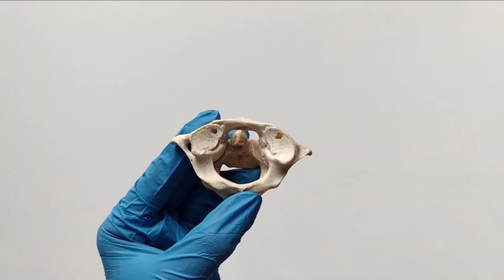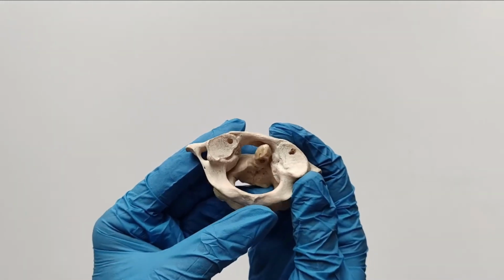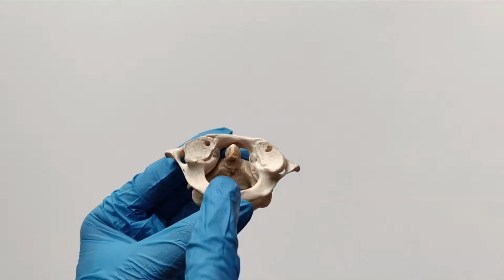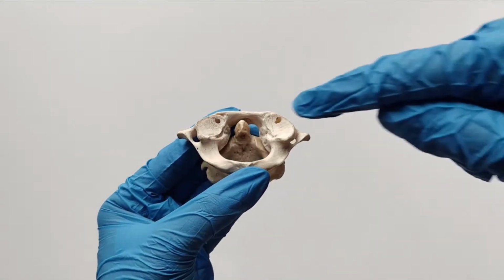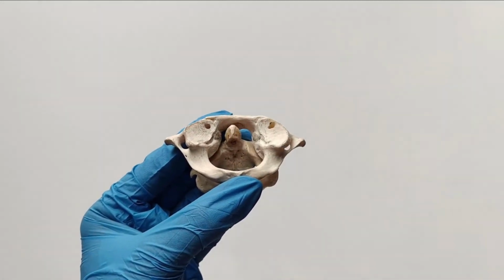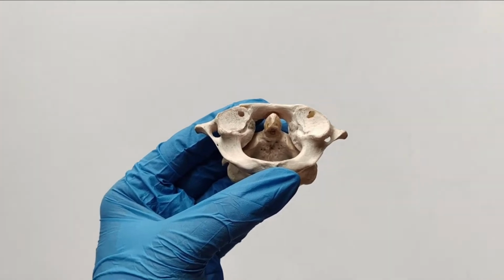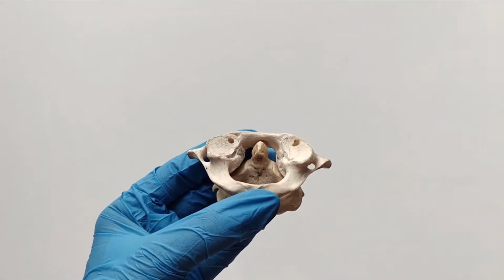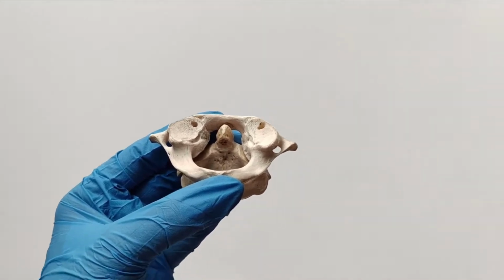As you know, atlas vertebra has no body. Instead, it is this odontoid process that represents the body of atlas vertebra, or in other words, the odontoid process actually replaces the body of atlas vertebra.